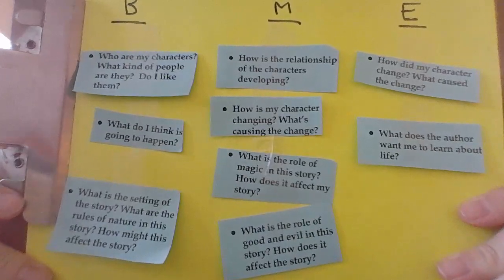Okay, think about these things. They might help you enjoy your fantasy book, but also do some really deep thinking. You can write about these things. You can talk about these things with a friend. You can just think about them. Okay, it'll help you really, really get into your book.